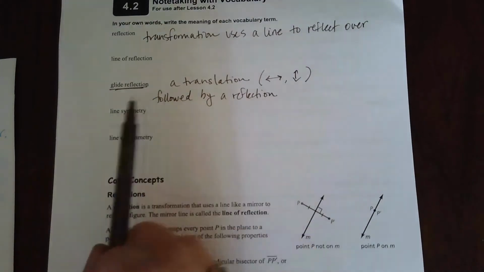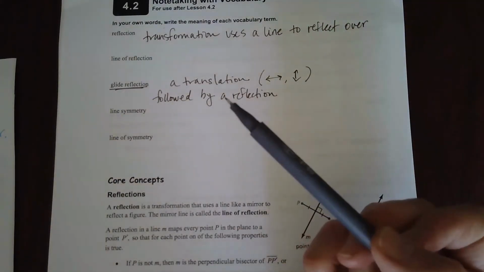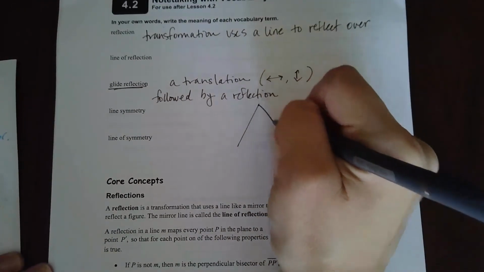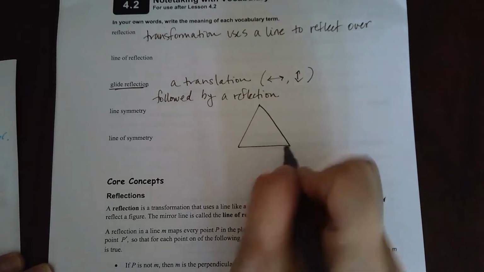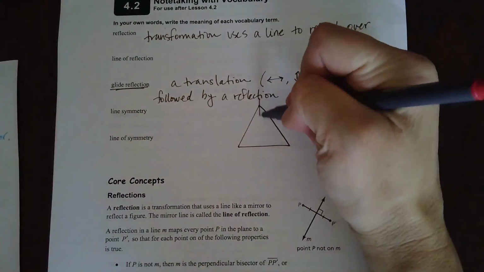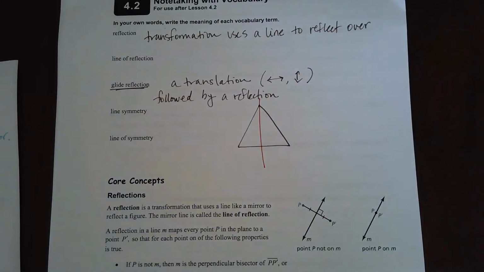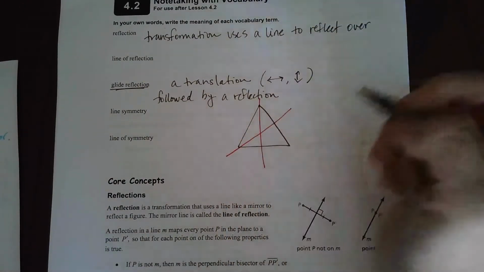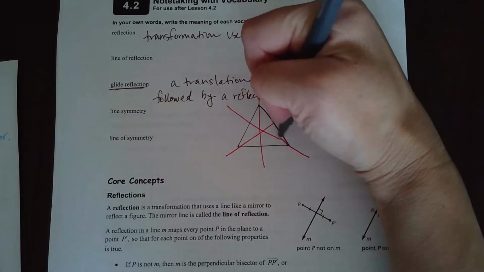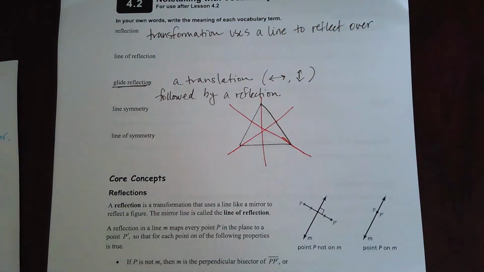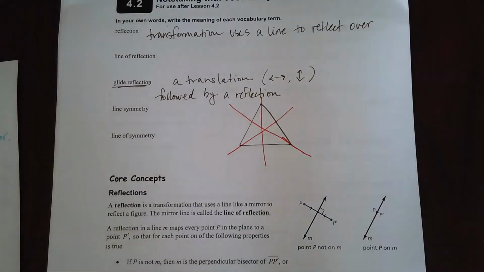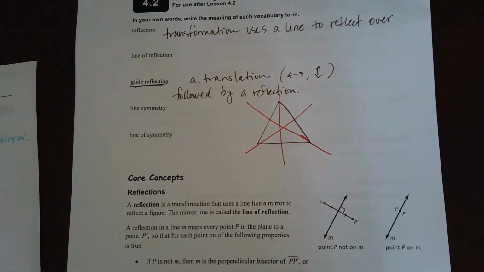A line of symmetry, what we're talking about here, is if an object has symmetry. Obviously I'm not 100% perfect here, but let's say I drew a triangle and I said, go ahead and draw in all of your lines of symmetry. You might think of that one, right? But you also might think of this one, and you might also think of, if I can draw it correctly, that one there. So then I have three different lines of symmetry. When we talk about a figure that has symmetry, we're going to be talking about the lines of symmetry that it has.